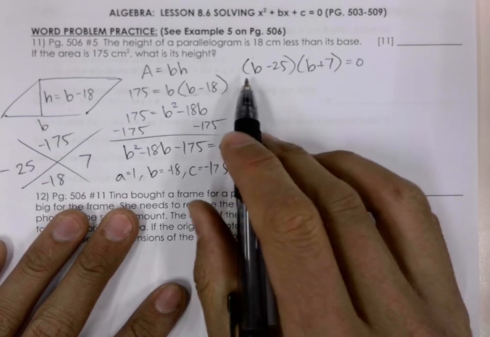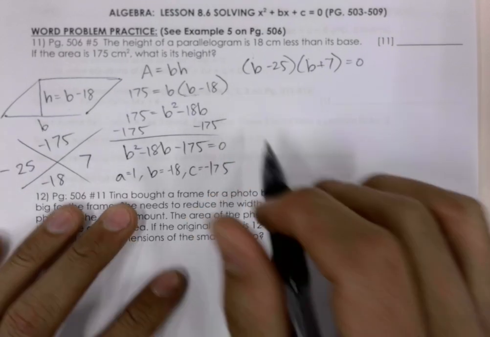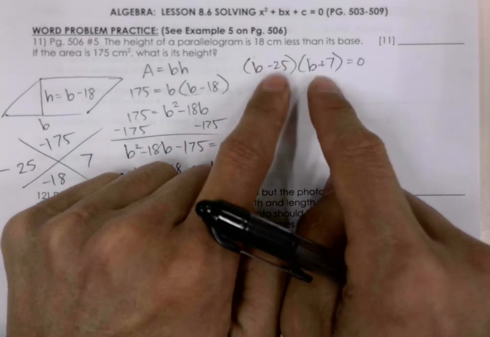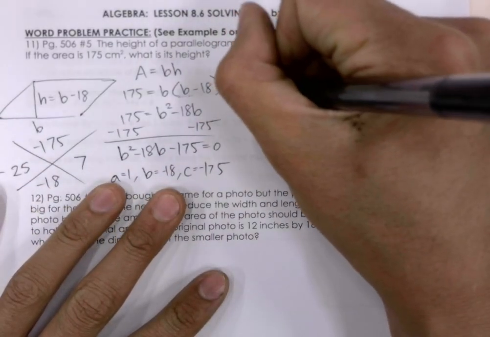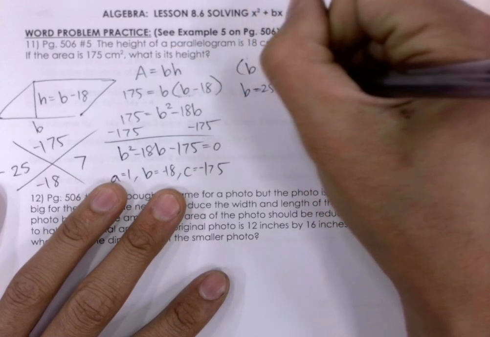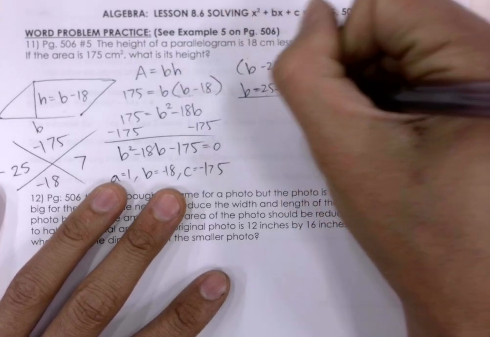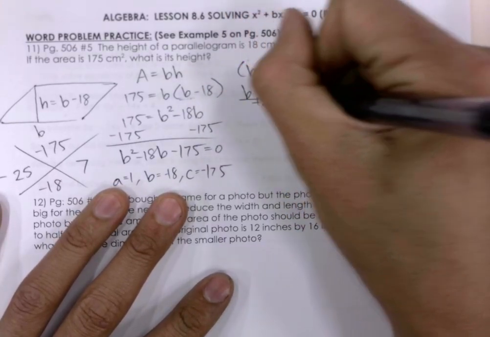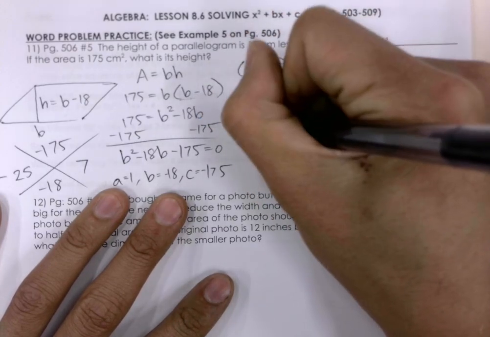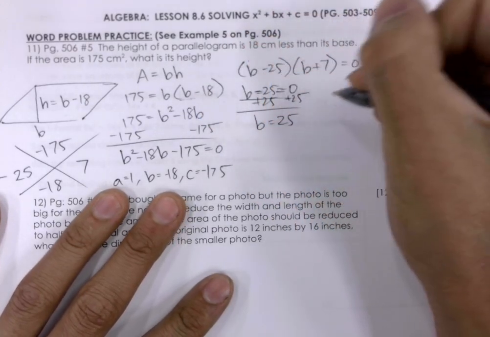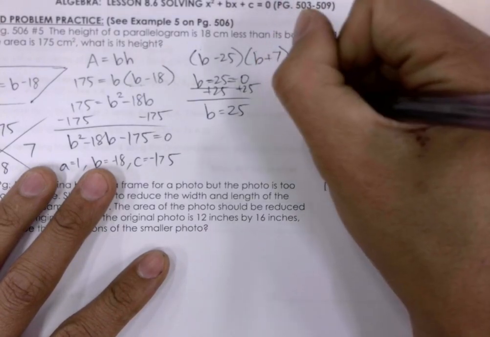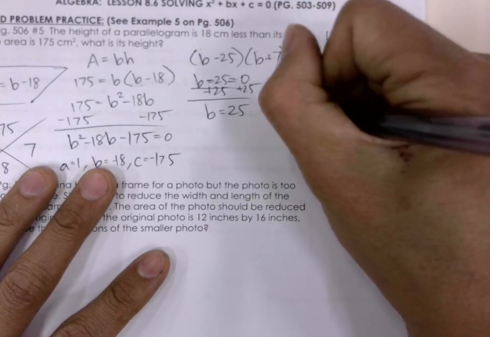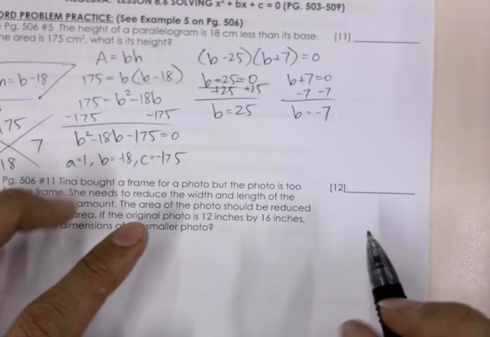All right. Now I'm going to go ahead and solve. Right? And we know that if a times b is equal to 0, either a is equal to 0 or b is equal to 0. So let's say b minus 25 is equal to 0. I'm going to add 25 to both sides, and I'll get b is equal to 25. On the other side, I'll say b plus 7 is equal to 0. I'm subtracting 7 from both sides, and I get b is equal to negative 7.